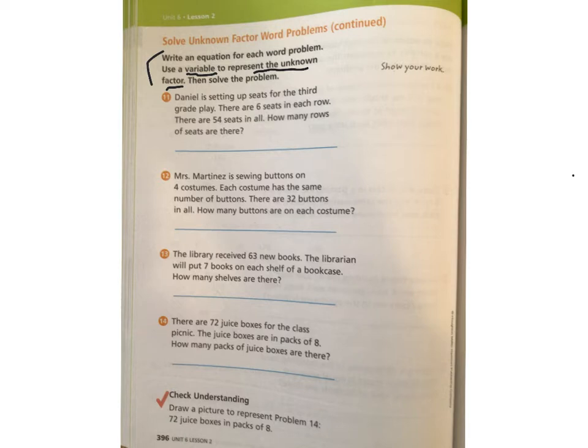All right, let's read the first one. Daniel is setting up seats for the third grade play. There are 6 seats in each row. There are 54 seats in all. So we know that's our total, don't we? How many rows of seats are there? So this is the part that we don't know, okay? That's where we're going to put our letter. But I do know that there's 6 seats in every row.